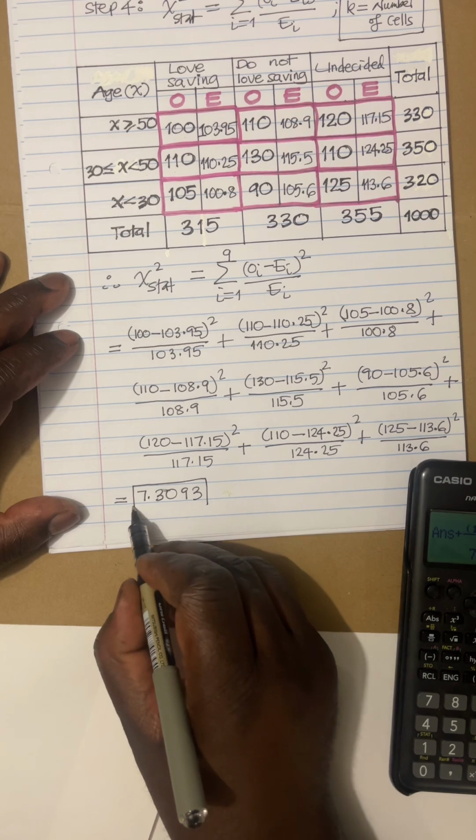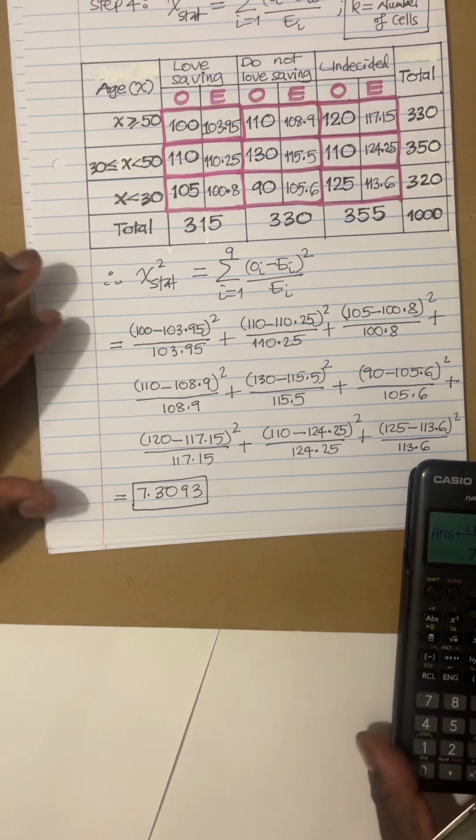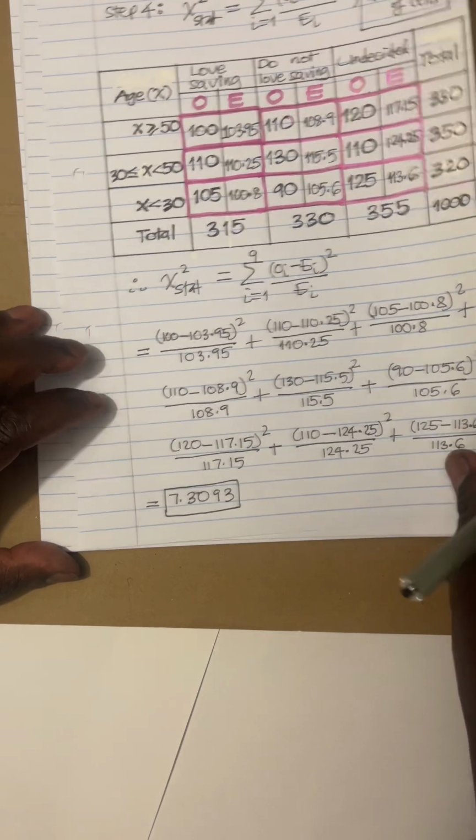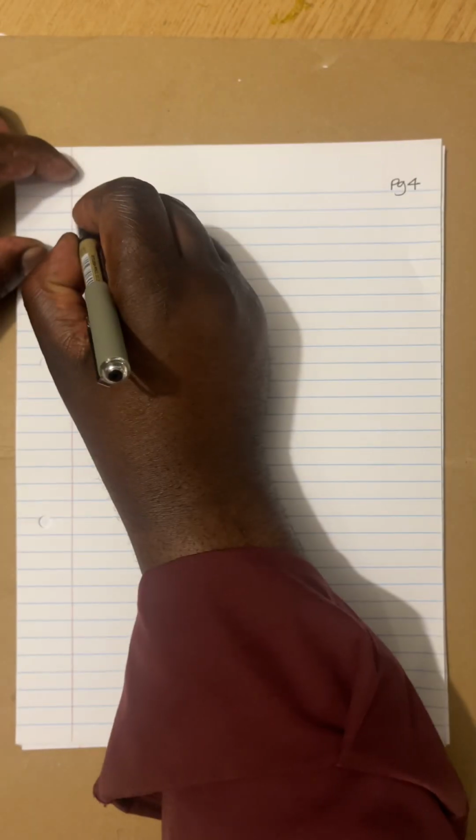Right. Step 4 completed. We're moving on to step 5, which is the decision rule step. If I may move these pages down a little bit. Step 5.